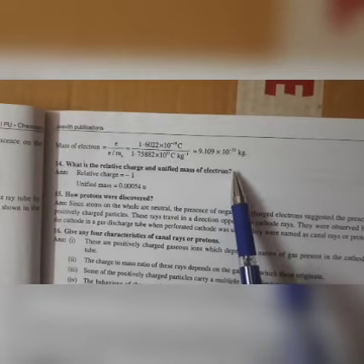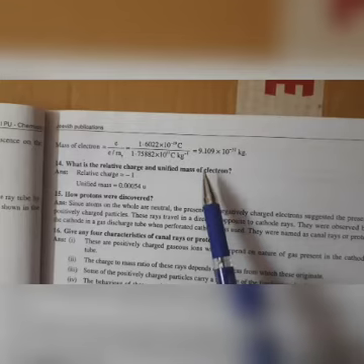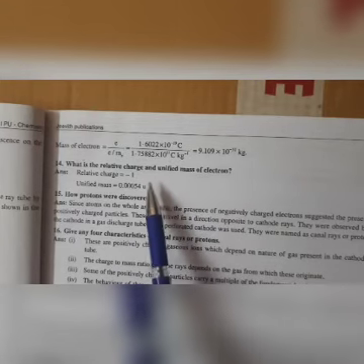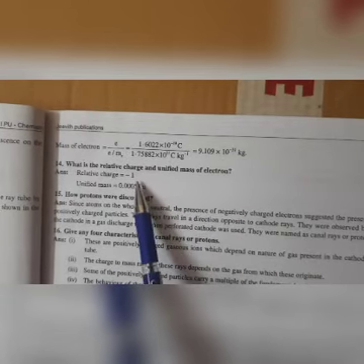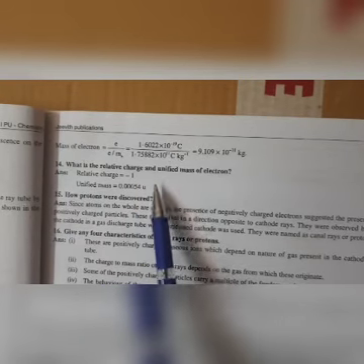In the same way, the relative charge means with comparison. So the relative charge for an electron was considered to be minus 1. Remember, the absolute charge is minus 1.602 into 10 raised to minus 19 coulomb. But relative charge means with respect to the positive charge and the neutron, this was considered as negative charge, minus 1 charge.